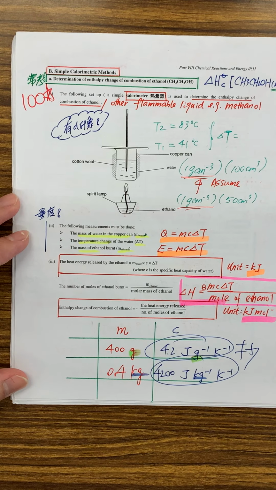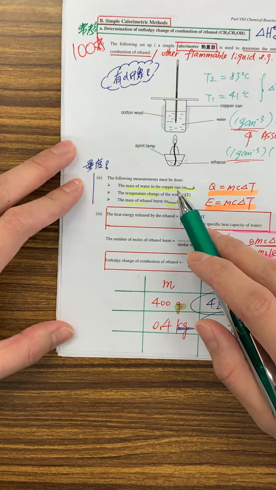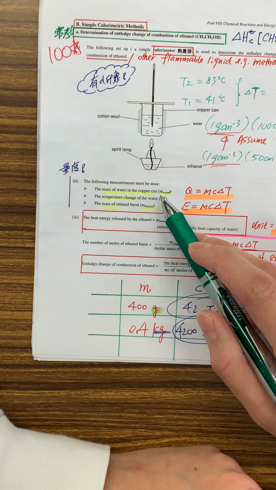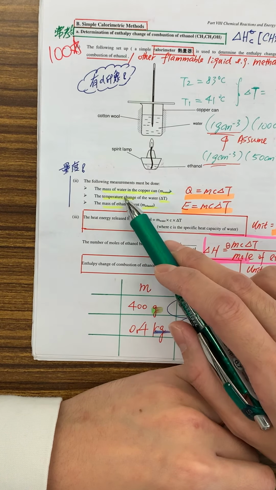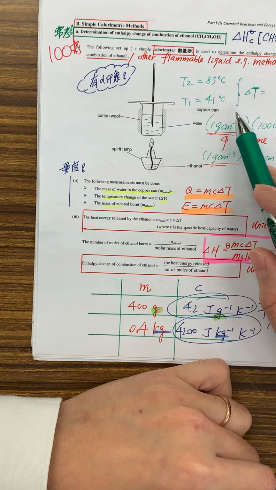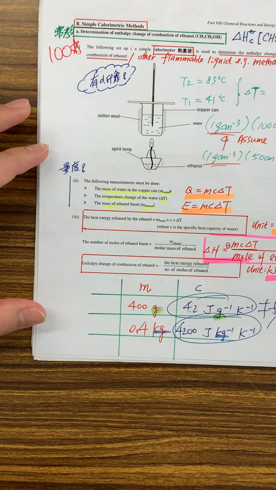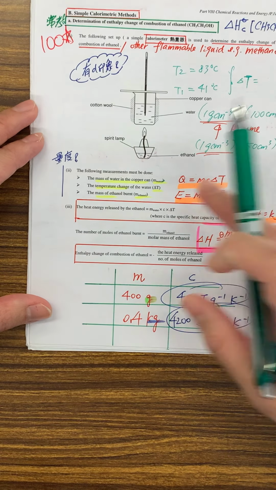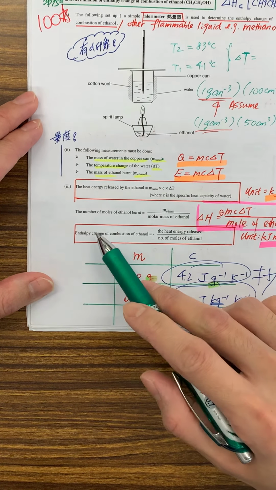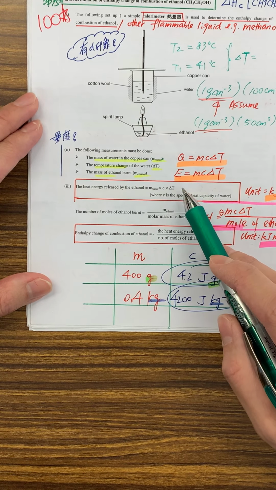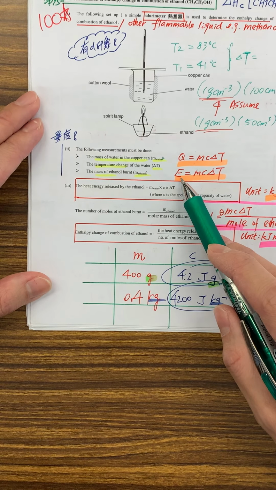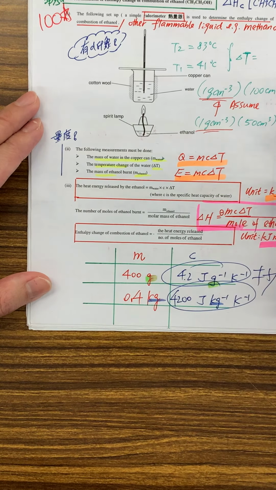Okay, and what data can you take? After the experiment, you should take the mass of water here. Easy, right? The temperature change, delta T, and the mass of ethanol to be burned. Now, after you get the energy released, how to get the enthalpy change? Now, Q or E refers to heat change only, the energy given out only. It is not equal to the enthalpy change.